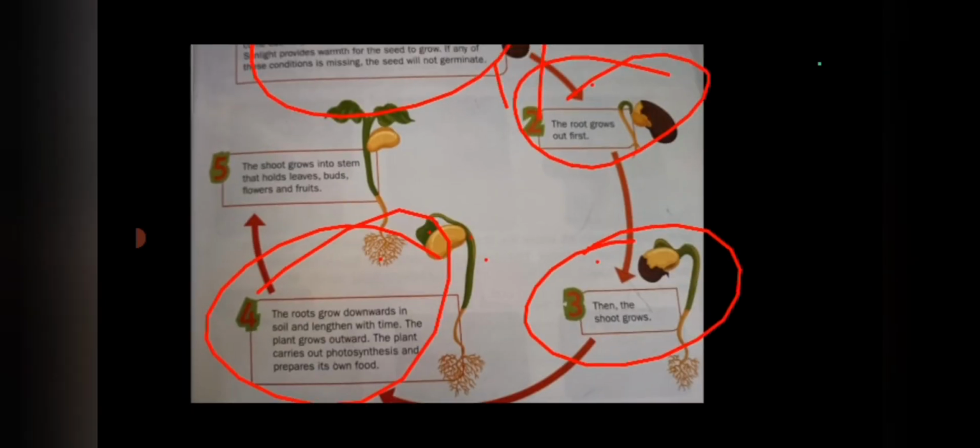Once the root starts growing, then the shoot grows. The root grows downwards. You all know that the root grows downward in the soil and lengthens with time. The plant grows outwards. The plant carries out photosynthesis.